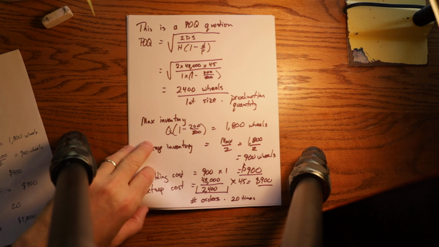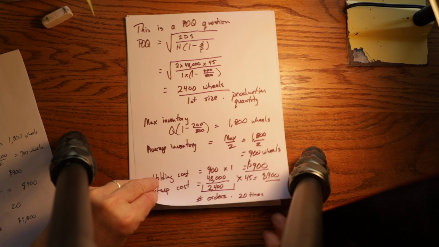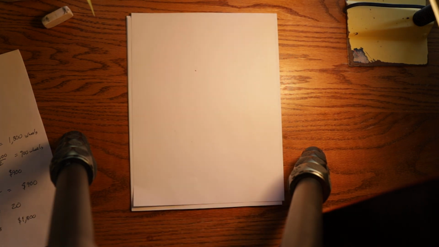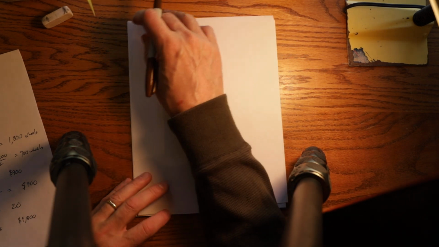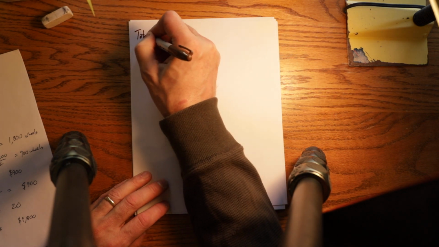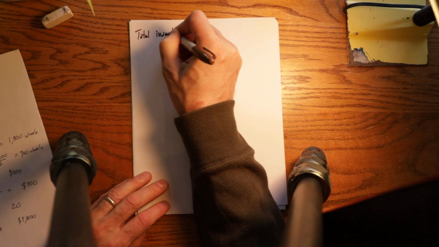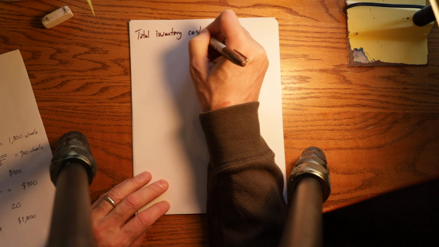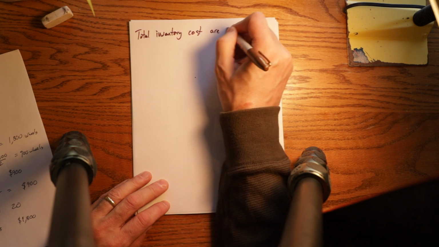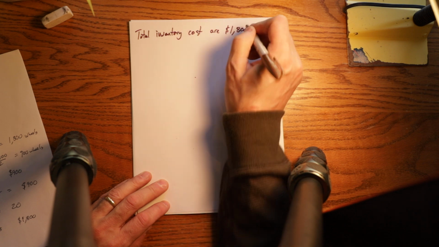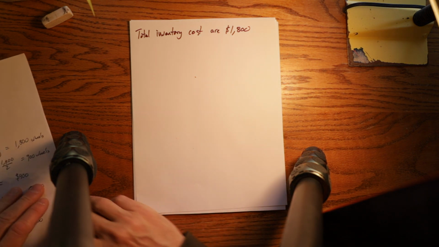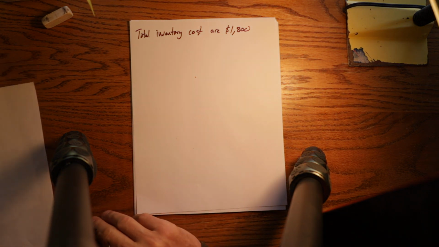So in this particular instance, total inventory cost is $1,800. That's holding costs plus setup costs. Relatively straightforward, I think.